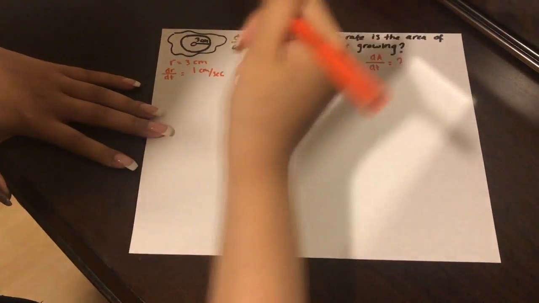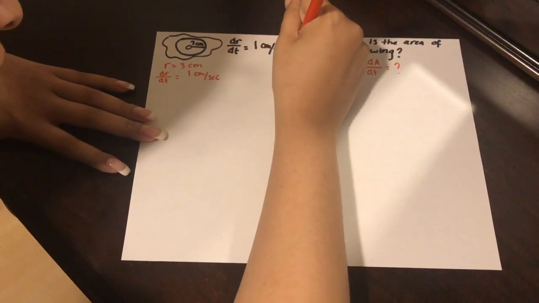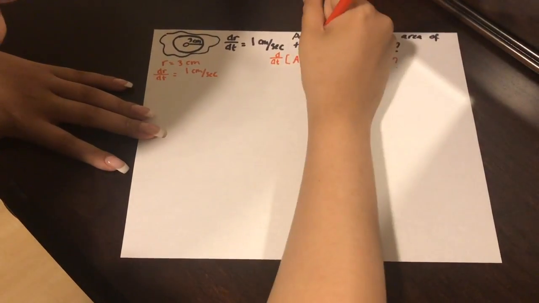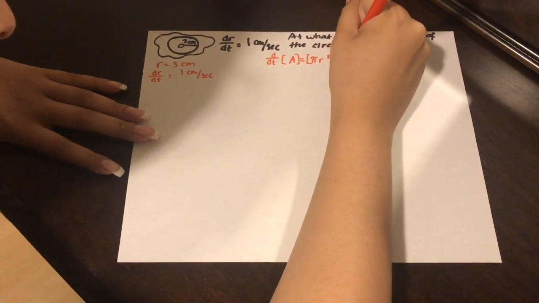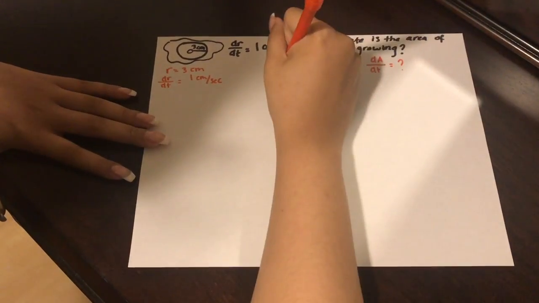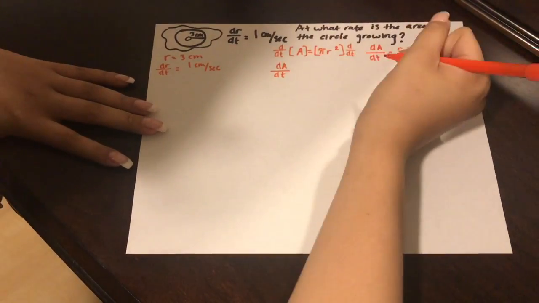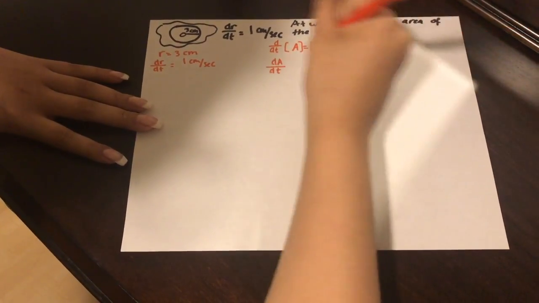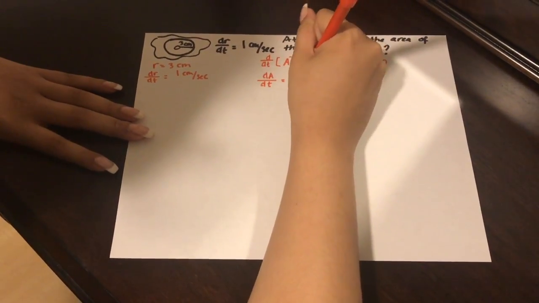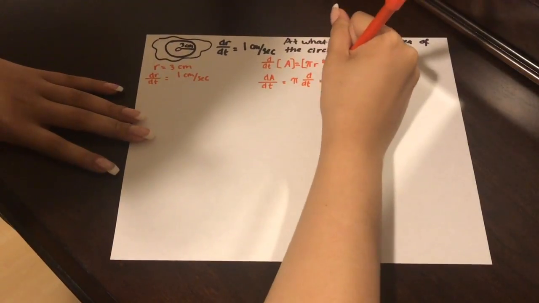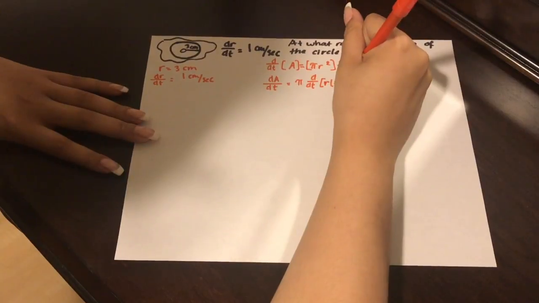So this will be the derivative of the area with respect to time, which is dA over dt, equaling pi times d over dt of r squared.